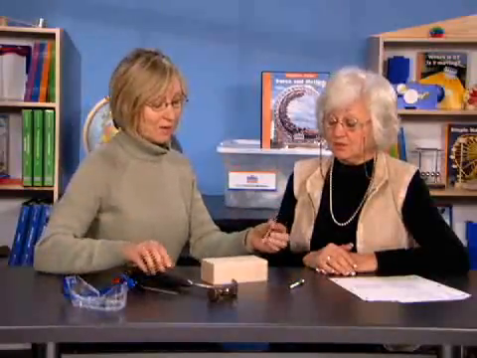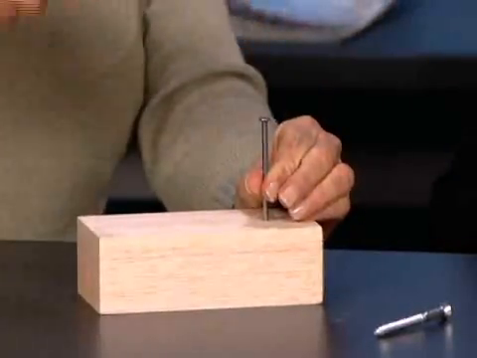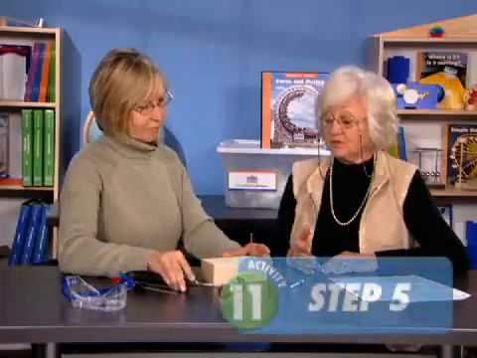Okay, I would wear my safety goggles, but I'm already wearing some. Those safety goggles are really important. We want the teachers to be sure to model that. Okay, then you would ask the student, talk to me about the force and the direction that you used to get the nail in the wood.